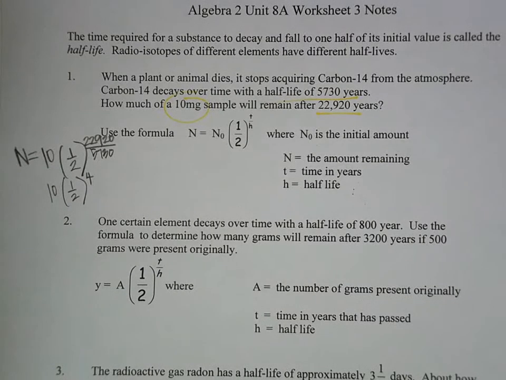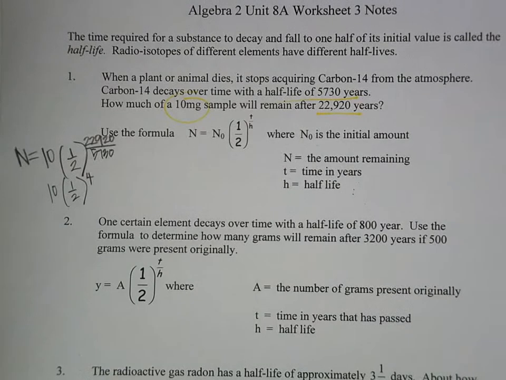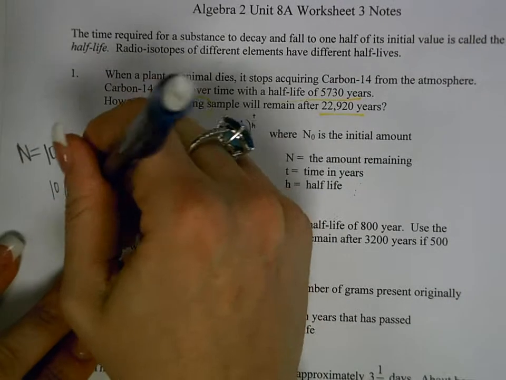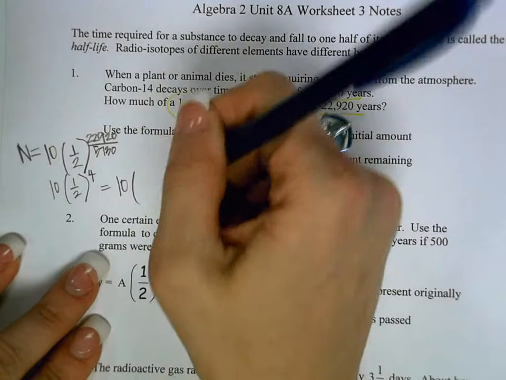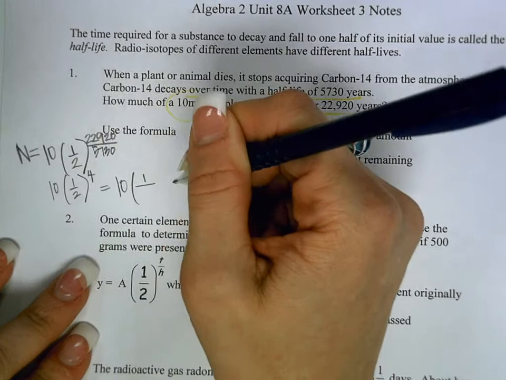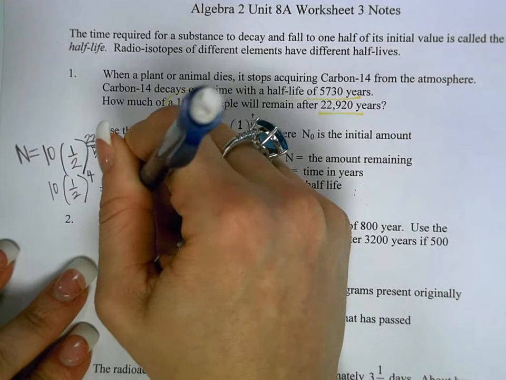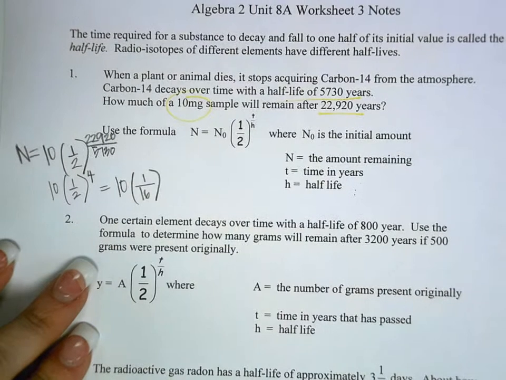Okay, from here, what do I do next? Should I multiply 10 times 1/2, or should I do the exponent? Exponent comes first. Exponents come first, right? So 10 times, what is 1/2 to the 4th power? Not 1/2 times 4. 1/2 to the 4th power is 1/16.